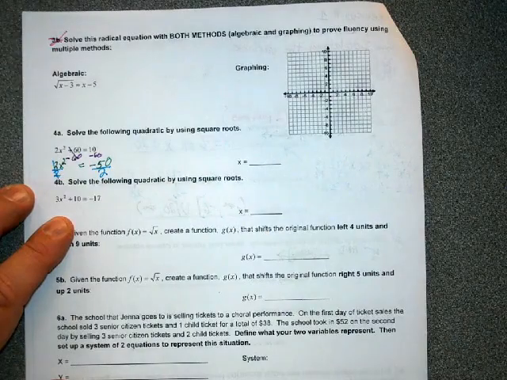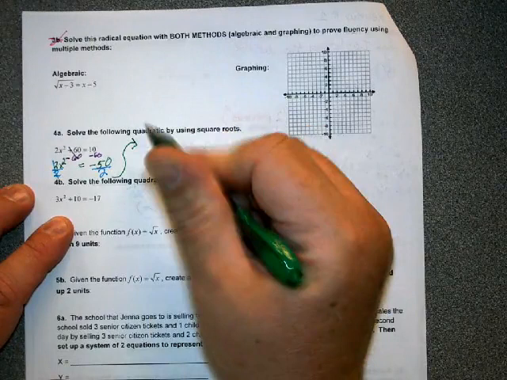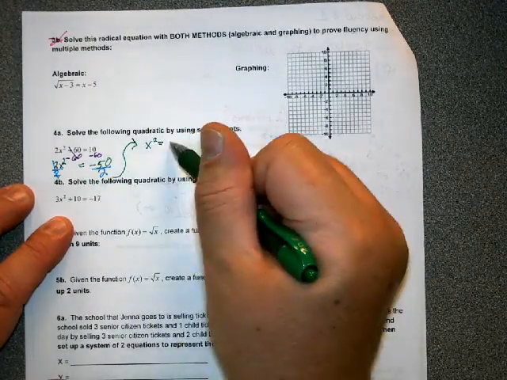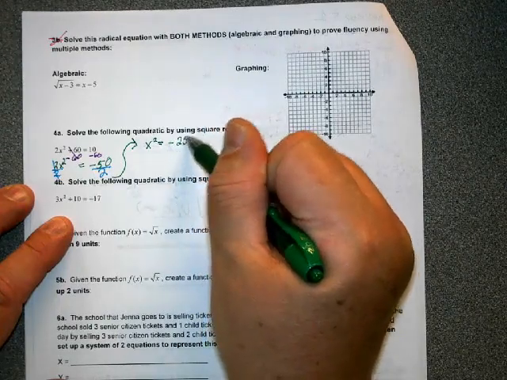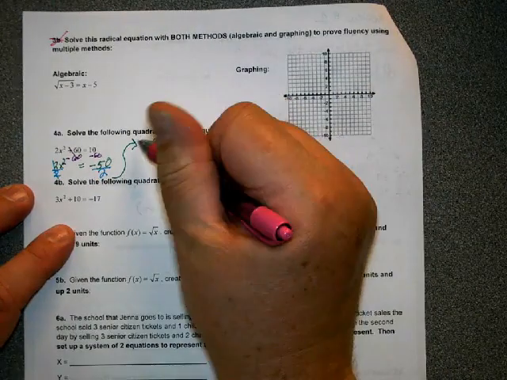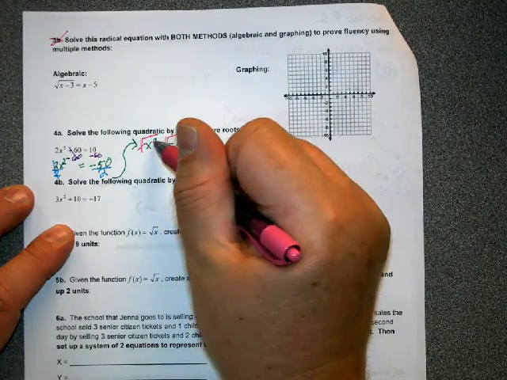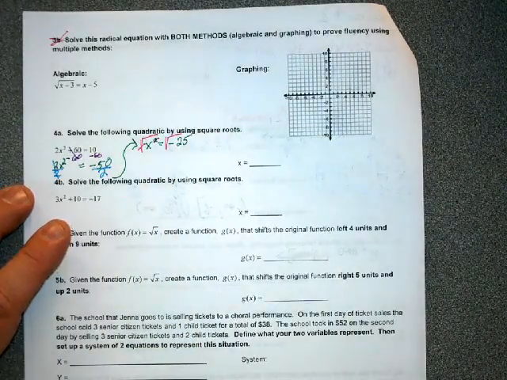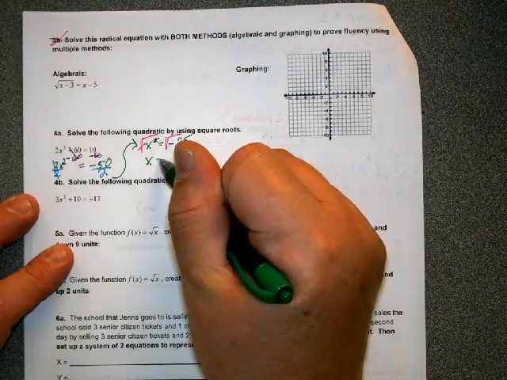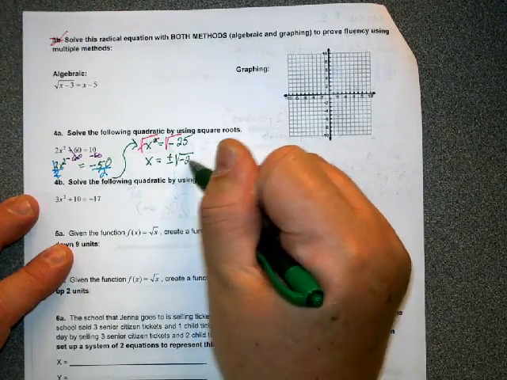I'm going to bring it up here. So I get x squared is equal to negative 50 divided by 2. Negative 25. Take the square root of both sides. Cancels out that power of 2. X is going to equal plus or minus the square root of negative 25.